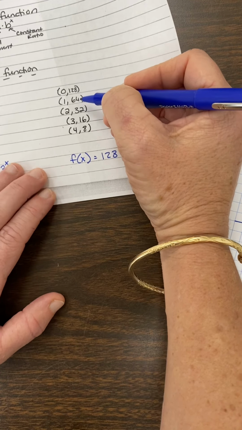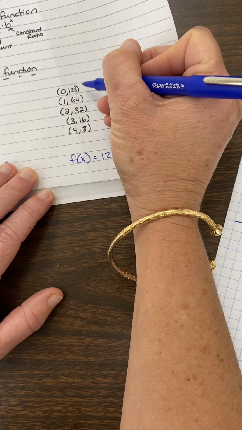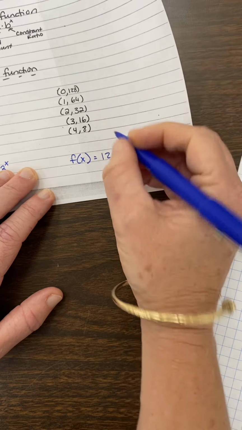So I noticed that 16 divided by 2 is 8. So 128, and I want to think, what is it that I'm multiplying it by? I know I'm dividing by 2, but I'm multiplying by 1/2. So (1/2) to the x.